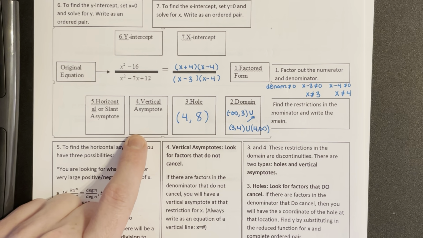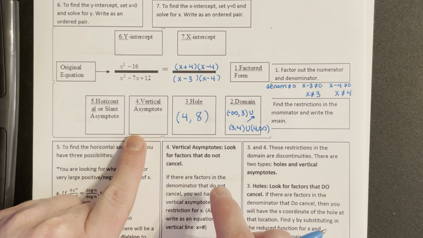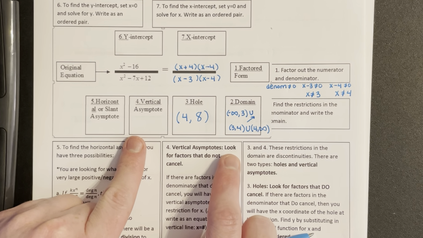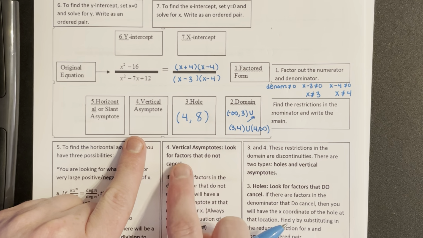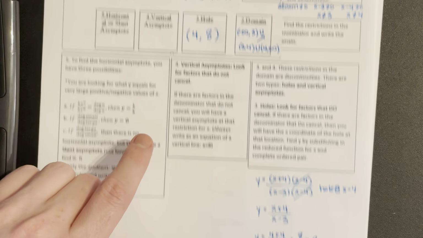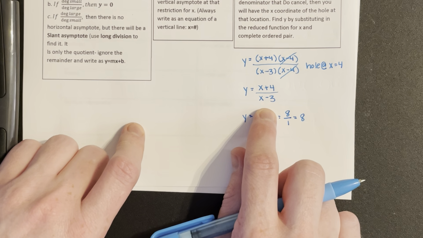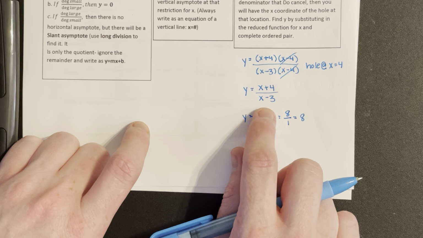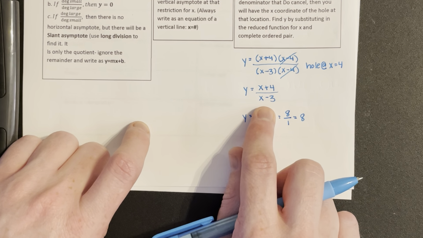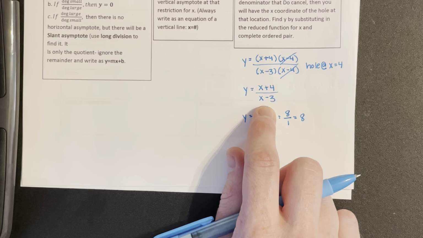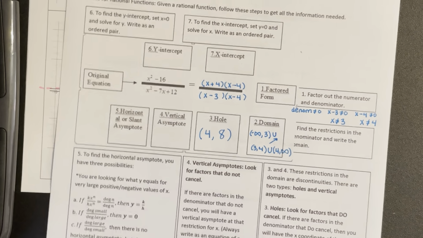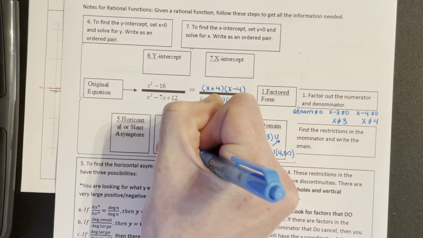Now the vertical asymptotes are still coming from the denominator, but it's the ones that are not canceled out. So look at the factors that do not cancel. Like we were left with an x minus 3. That's still going to be a vertical asymptote because we can't have 0 in the denominator. So x minus 3 can't be 0, which gave us x equals 3. So there's our vertical asymptote, x equals 3.